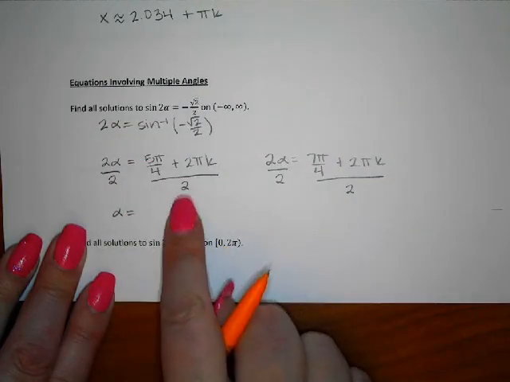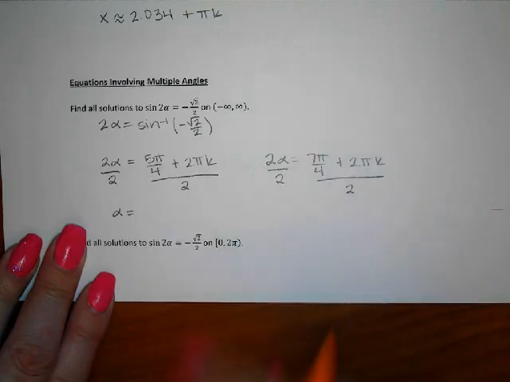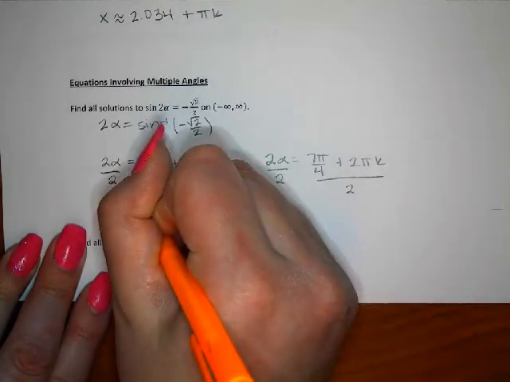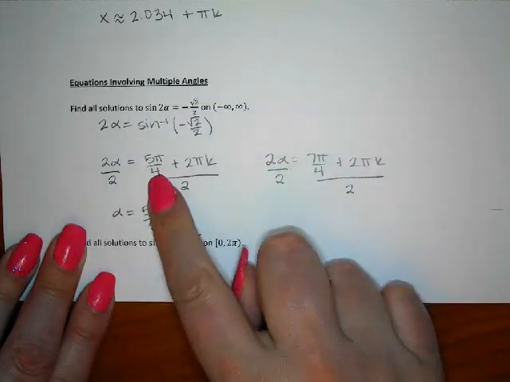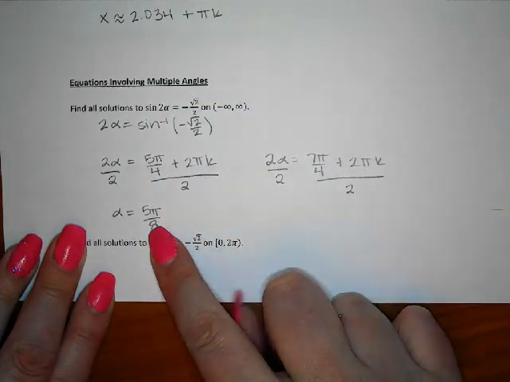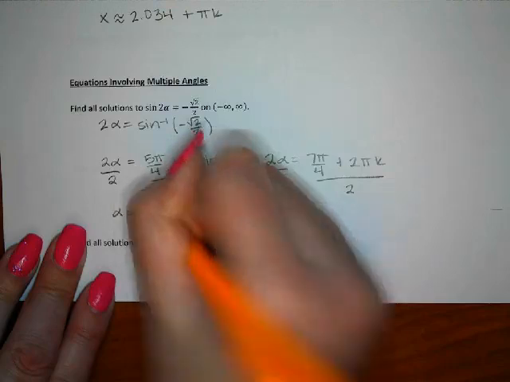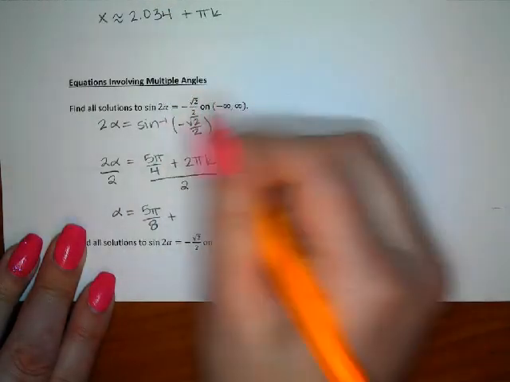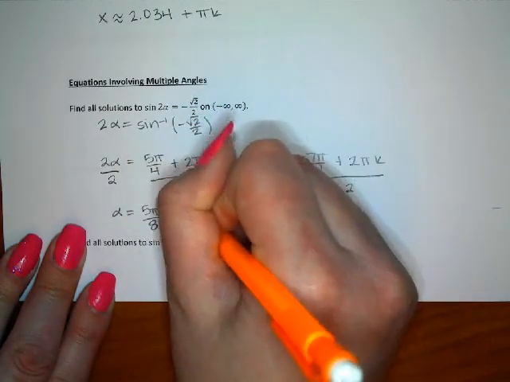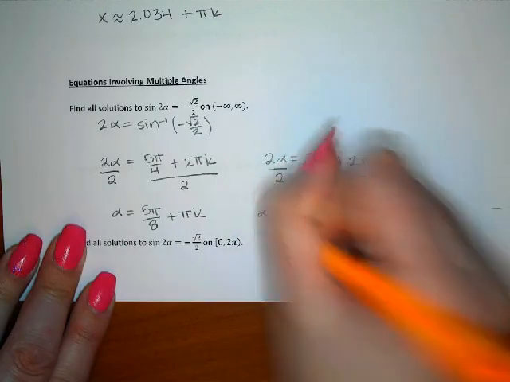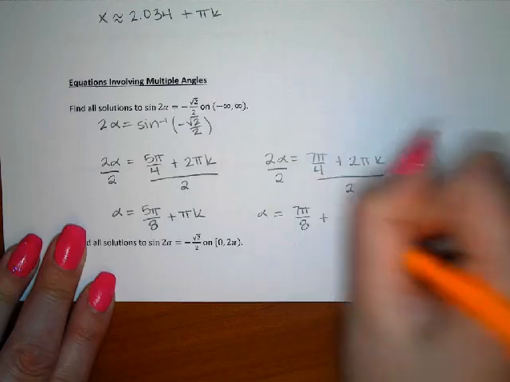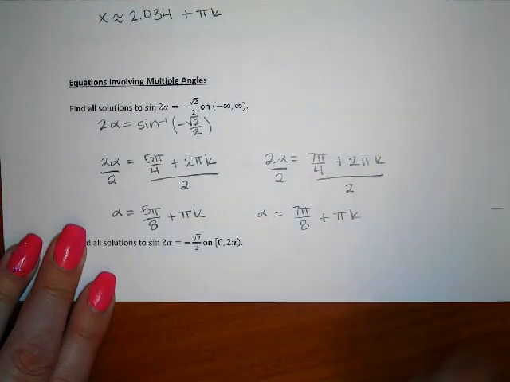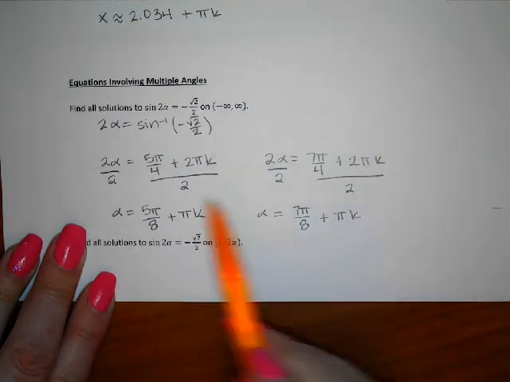This would be 5 pi over 8. So fourths cut in half gives you eighths. Plus 2 divided by 2 is pi, plus pi k. And then the other answer would be 7 pi eighths plus pi k. So this is our solution on the interval from negative infinity to positive infinity.